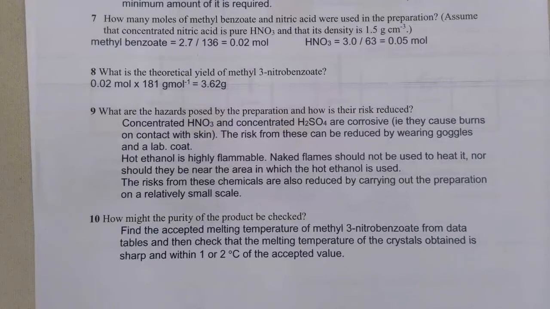There are quite a lot of hazards which are posed by this preparation. So firstly, you're using concentrated sulfuric and concentrated nitric acids. Both of those are corrosive and cause burns on contact with the skin. So when you're adding the nitrating mixture dropwise, it's useful to be wearing gloves. Hot ethanol is flammable, so trying to heat that can be quite challenging, and that's why we usually do that in a water bath.